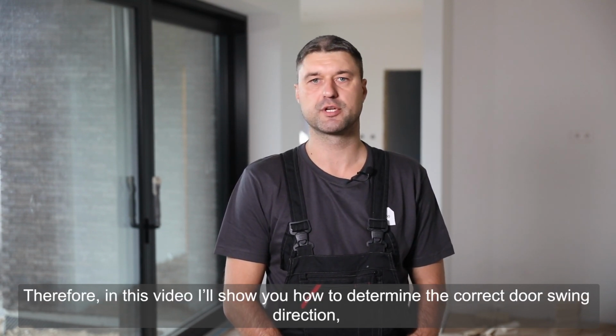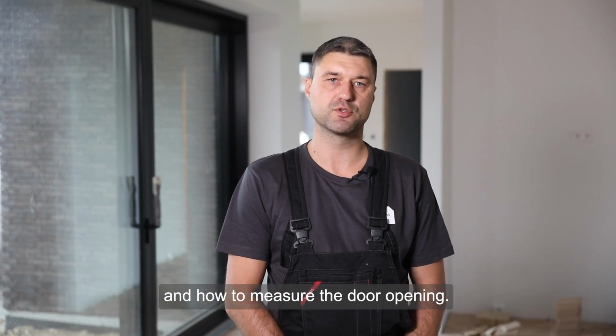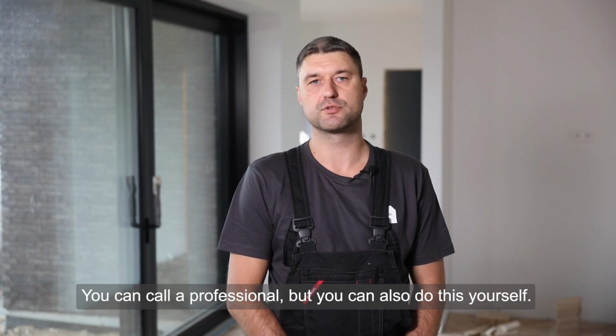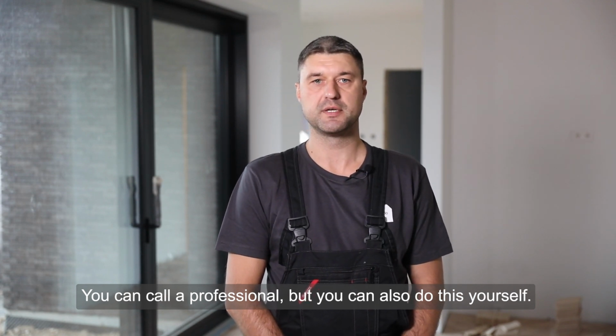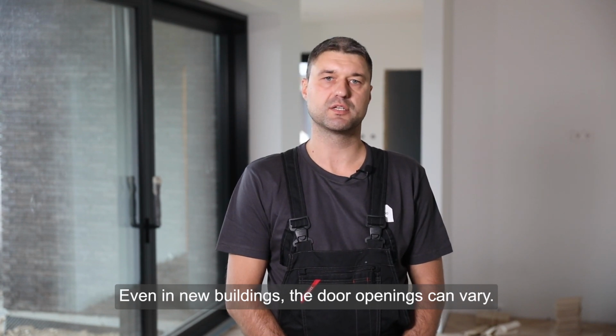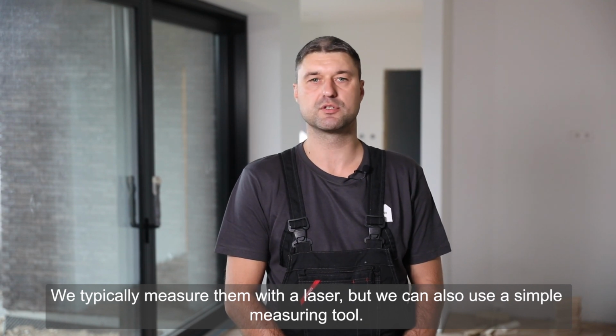Therefore, in this video, I'll show you how to determine the correct door swing direction and how to measure the door opening. You can call a professional, but you can also do this yourself. Even in new buildings, the door openings can vary. We typically measure them with a laser, but we can also use a simple measuring tool.